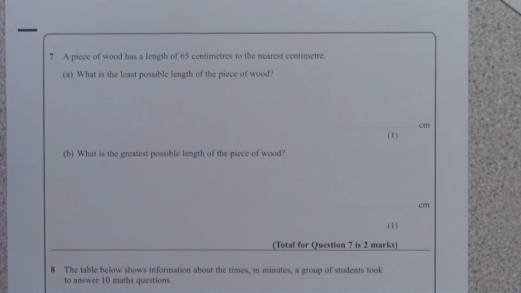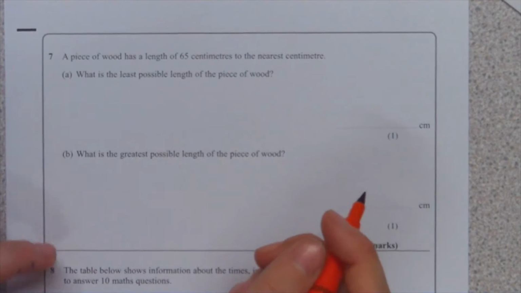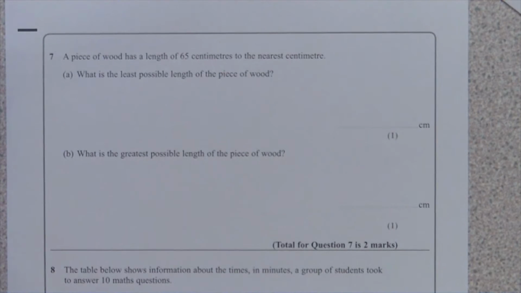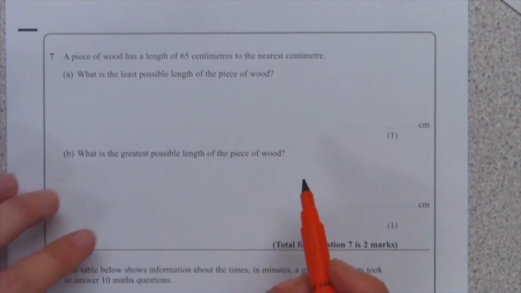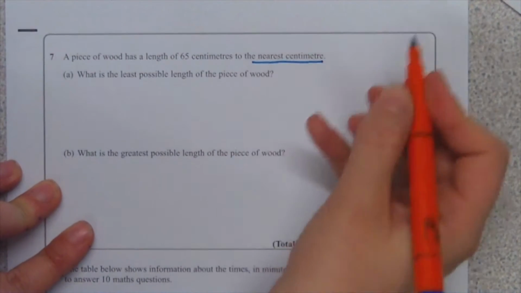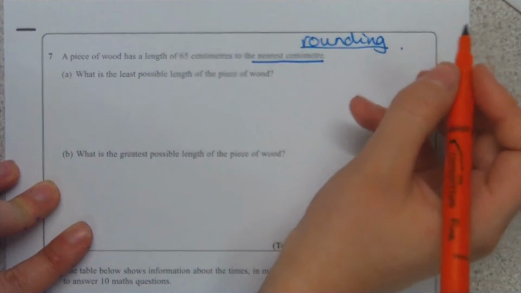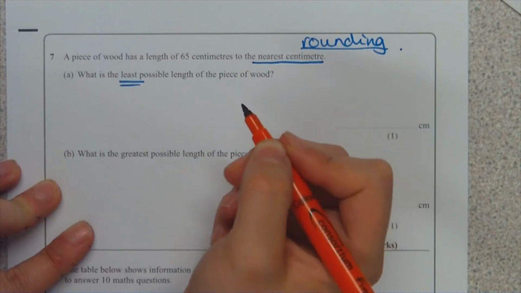Okay, so this is question 7 of the March 2013 Statistics and Probability Calculator paper. So we've got a piece of wood that is 65 centimetres to the nearest centimetre. What is the least possible length of the piece of wood? If we're thinking about nearest centimetres, that gives us a clue. We are dealing with rounding. So what's the least possible length of wood?